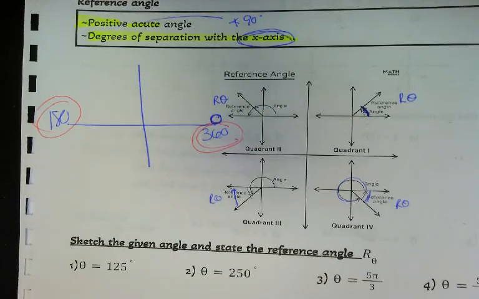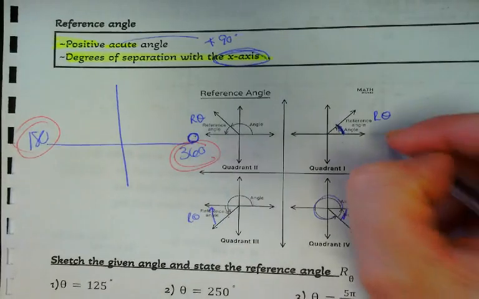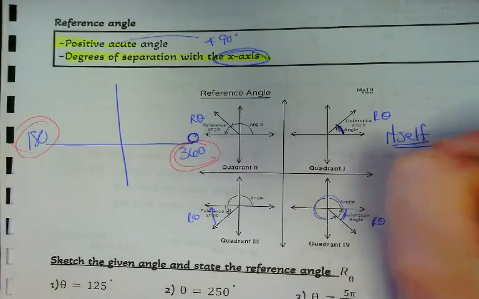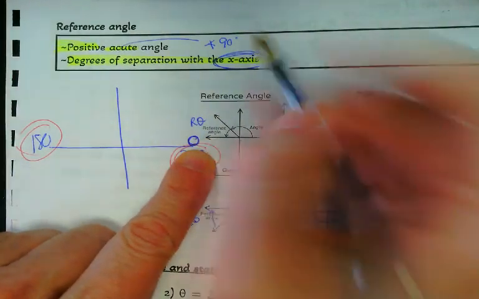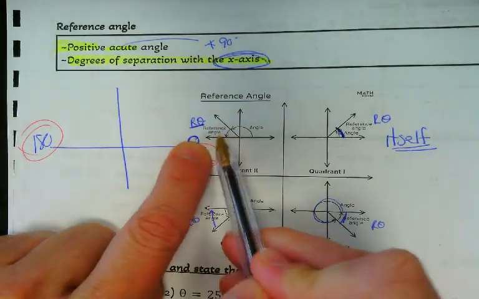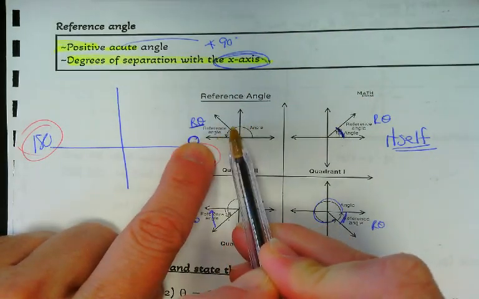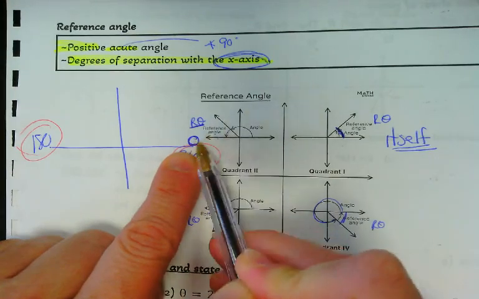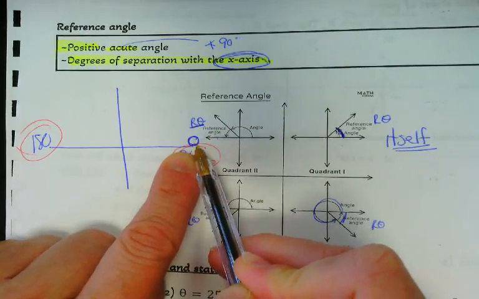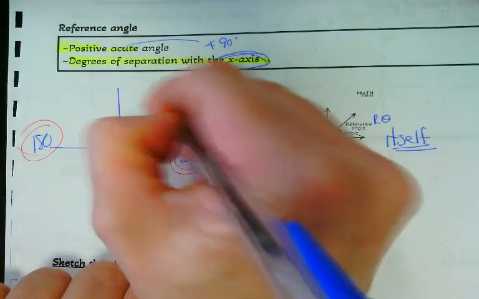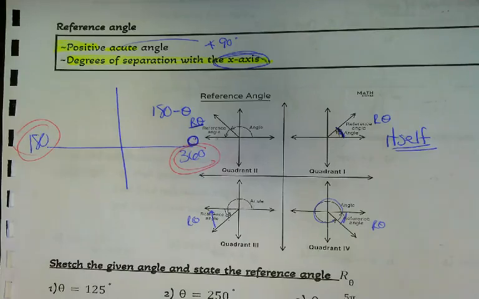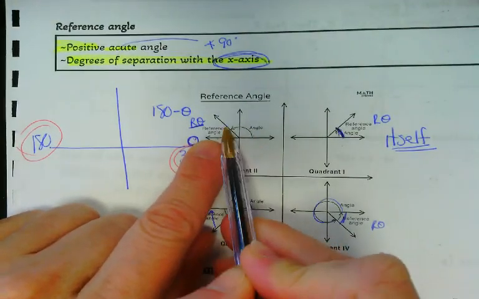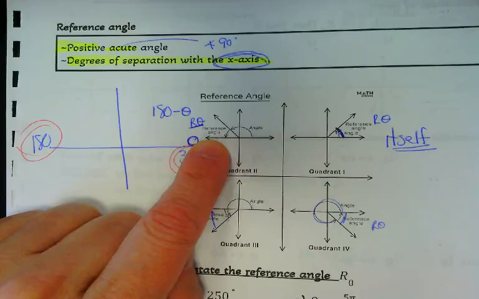So let's think mathematically how do we get that. This one is just itself. It's already a number less than 90 if you're in quadrant 1, yes? So you're already a reference angle. In this quadrant, how am I going to get this reference angle? If this is the main angle, and this is 180, how far am I from 180? What would I do? Subtract from 180. I would just do 180 minus my angle. They're going to give you the angle, and then you'll figure out the reference angle.